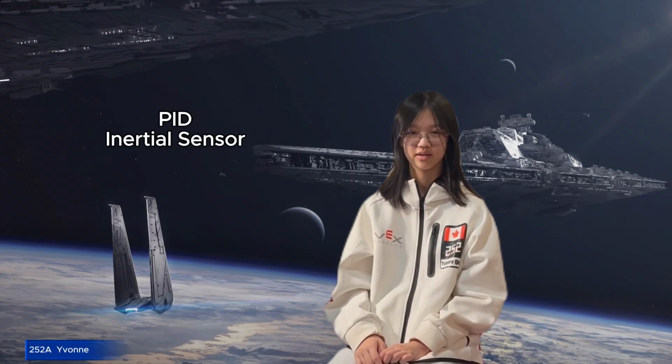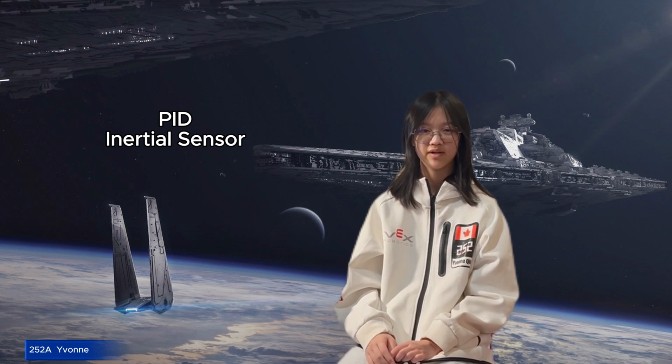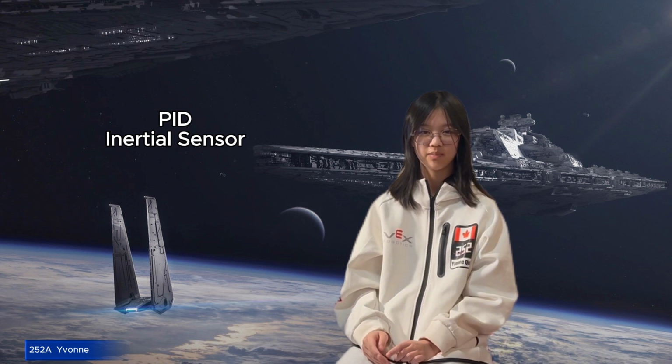I'm pretty sure that most teams will rely on the inertial sensor to write their PID code. We did the same thing as well, however, we found out that using the inertial sensor alone wasn't a very good idea, as there were a couple of problems.